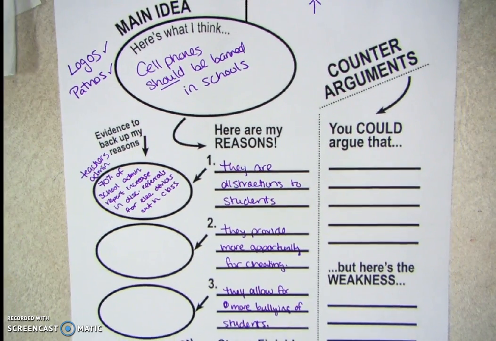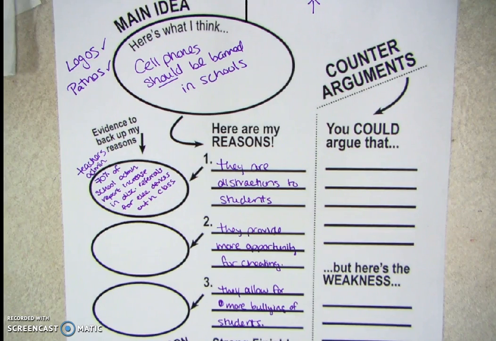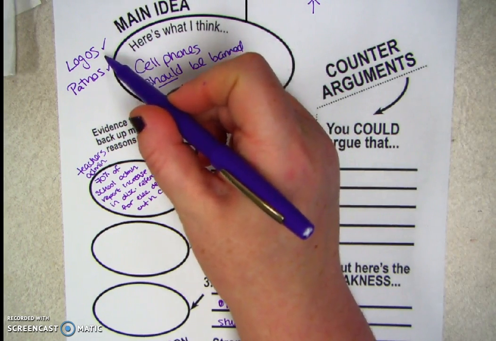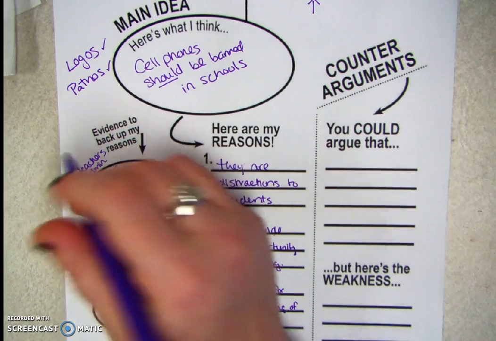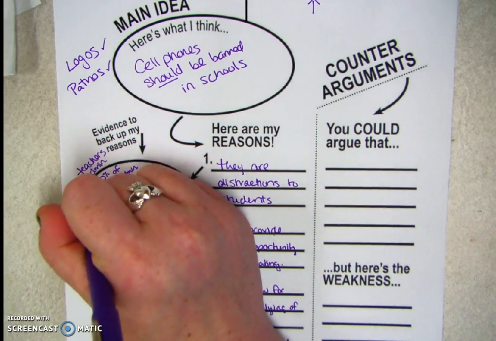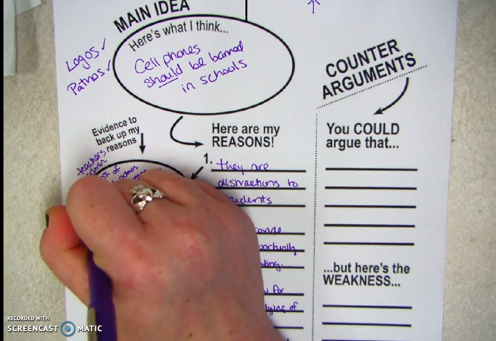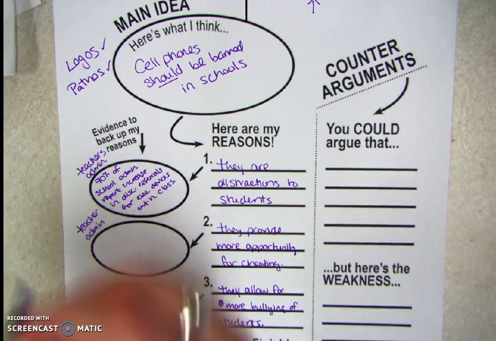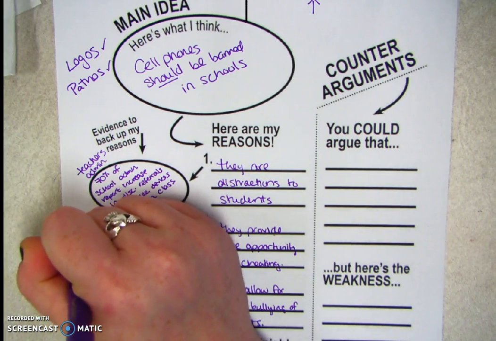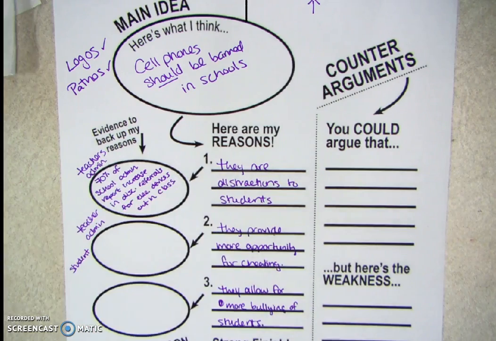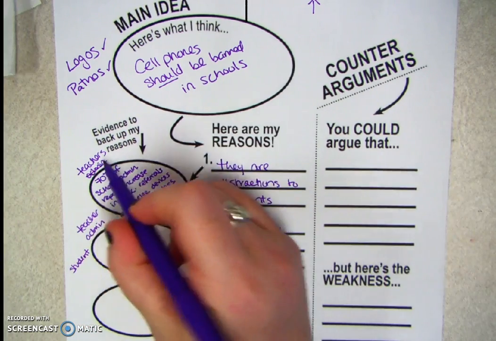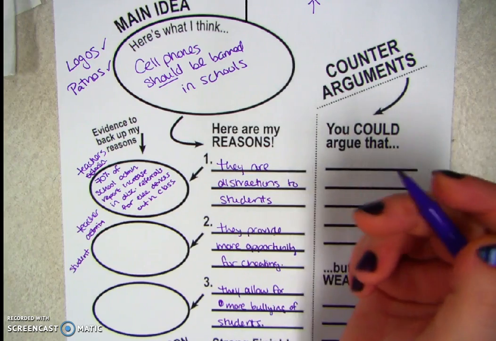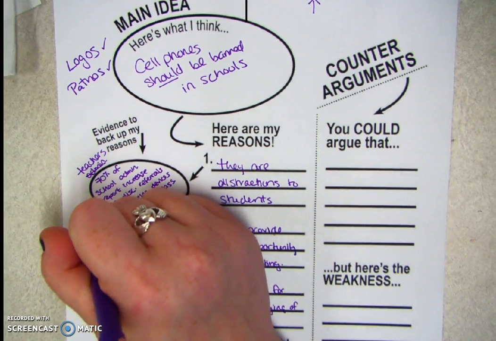Let's take a look at number 2. They provide more opportunity for cheating. Again, that's probably going to be logos. That's going to be a fact or a figure. And again, probably someone to talk to will be a teacher or an administrator, since those are the people who report cheating in students. Another person to talk to might even be the student themselves. So since we've already used an administrator, let's talk to a student here. Let's go ahead and say, we'll make it a high number.